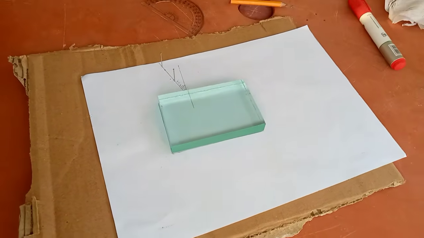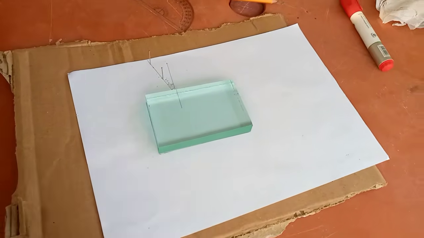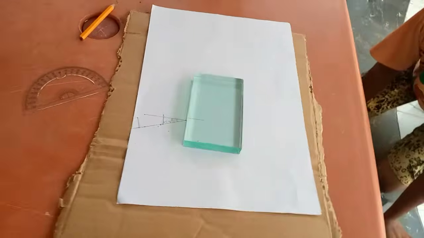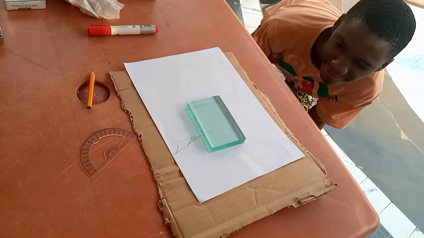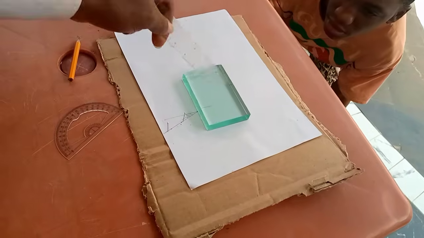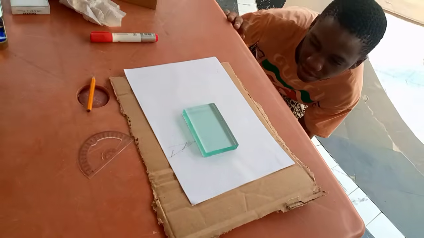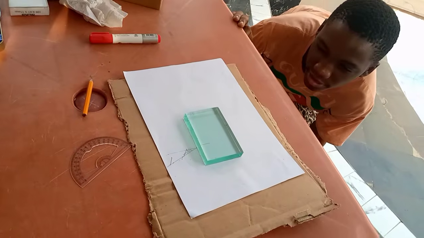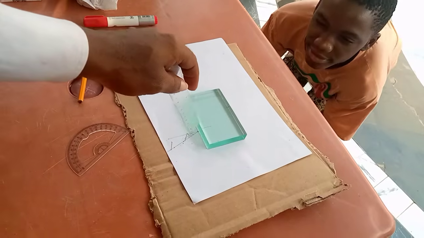All right, so that is what we are now going to demonstrate. I will turn the camera to help you to see the next thing that's going to happen, so you can see how he squatted, and then we are going to trace the image of these pins here. I hope you're seeing that. But before you do that, you must be able to place yourself on a straight line to the image you are seeing.